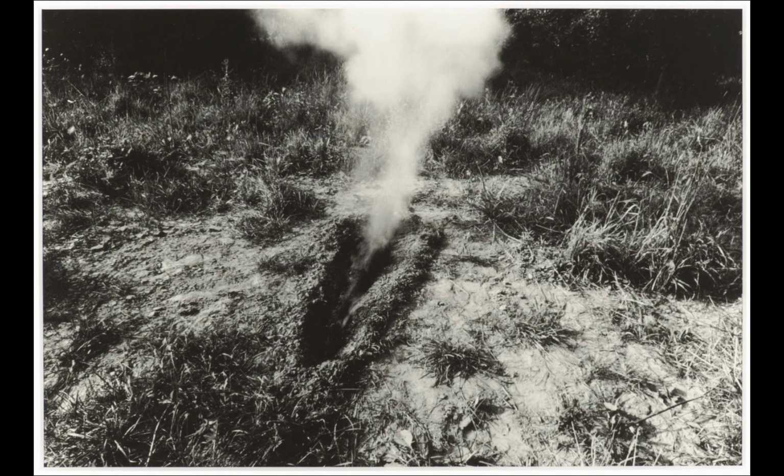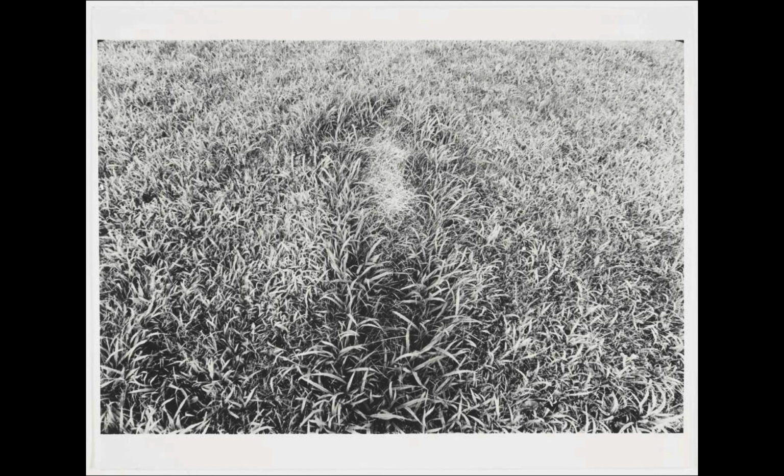So again, conceptually, the concept of how these are made is more important than the absolute beauty or compositional or technical finesse of the photos. It is the idea of it.